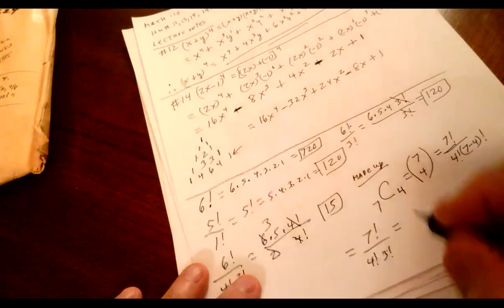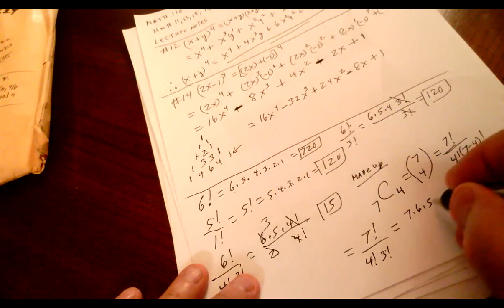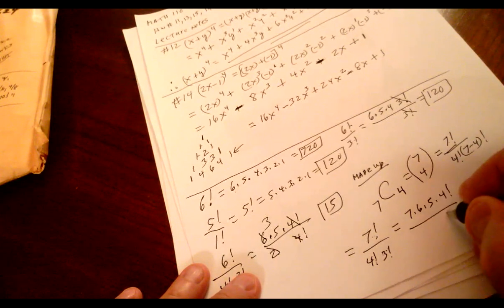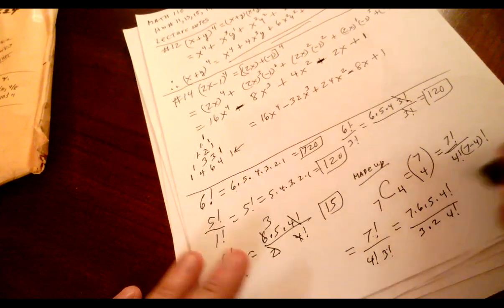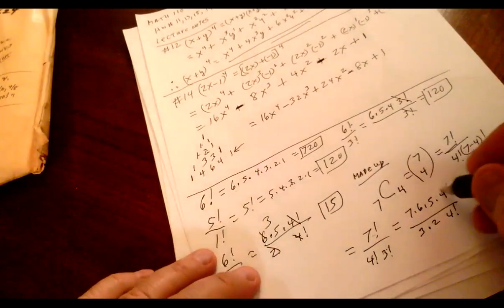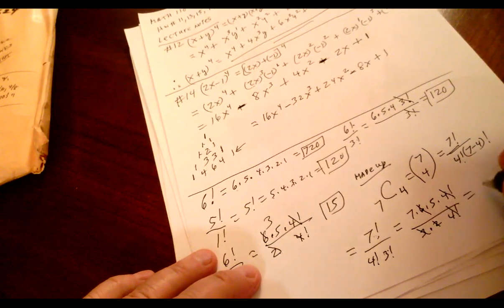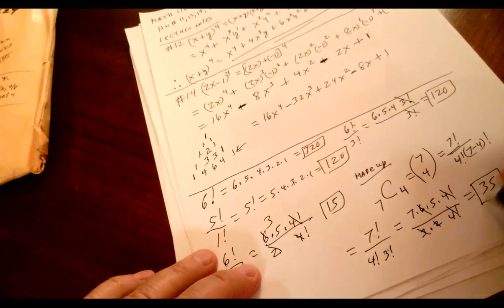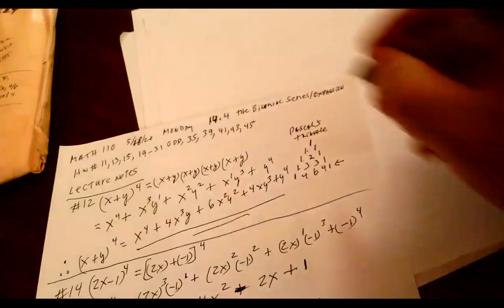Okay, now I'm going to expand the 7 factorial down to 4 factorial. 7 times 6 times 5 times 4 factorial over, put the 4 factorial lined up, 3 factorial is 3 times 2. I don't need the 1. I can cancel this. 3 times 2 is 6. 7 times 5 is 35, and that is your answer. Okay? So we did all those. This is page 1.